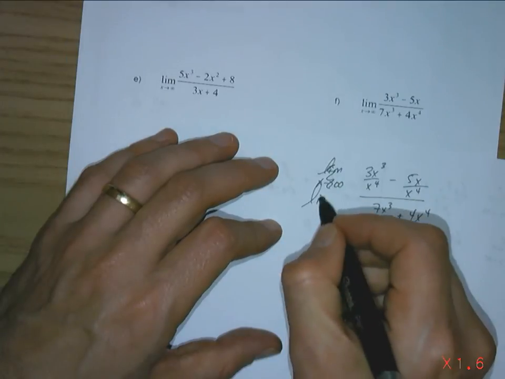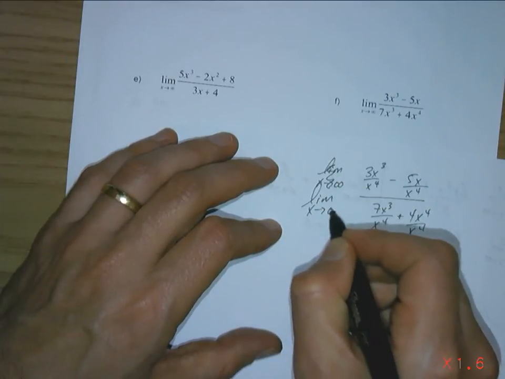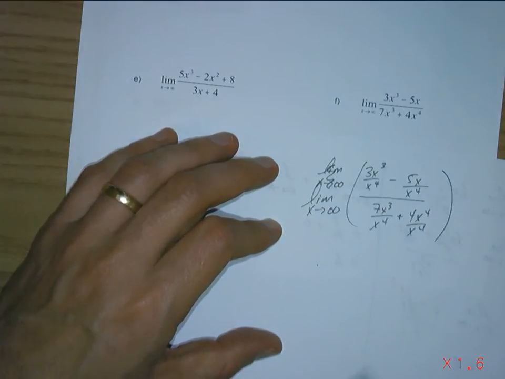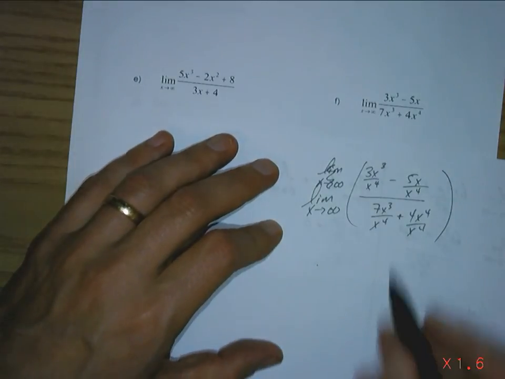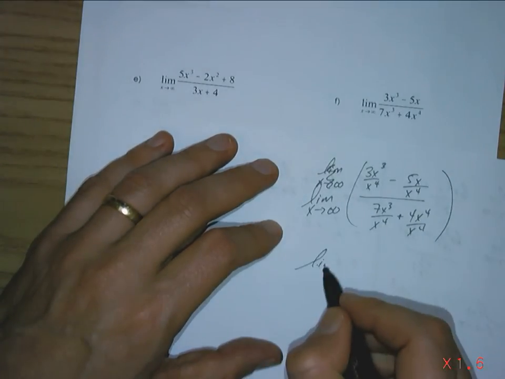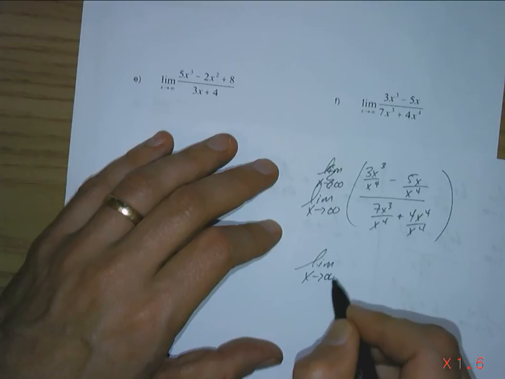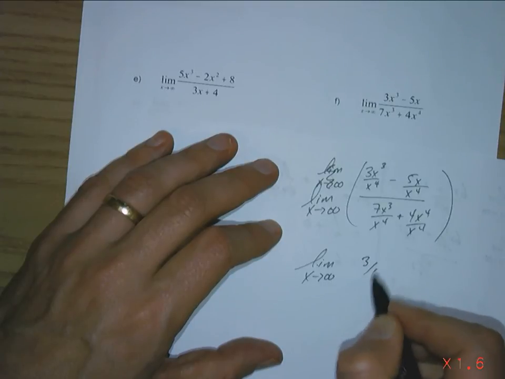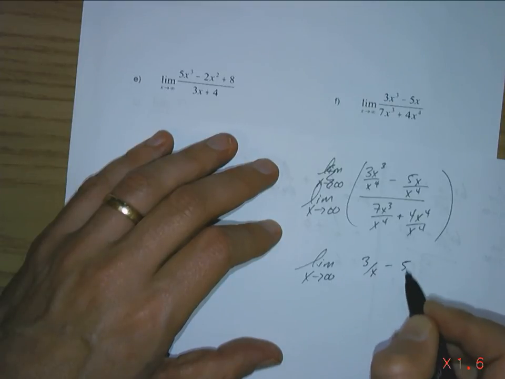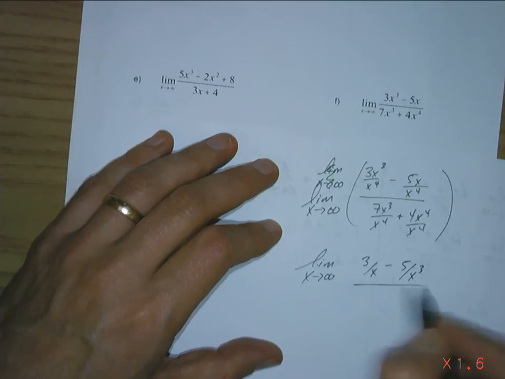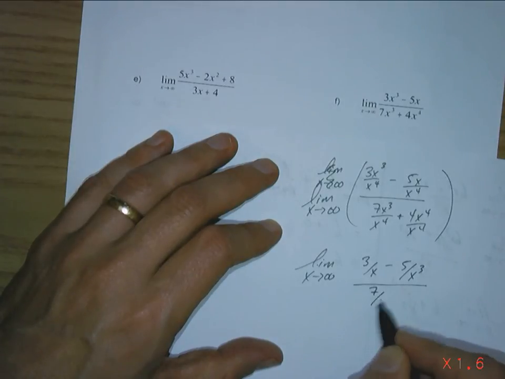That should have been down here more, and encompass the whole thing, right? The whole thing's being taken to the limit. So this is going to give us the limit as x approaches infinity of 3 over x minus 5 over x cubed, over top of 7 over x plus 4.